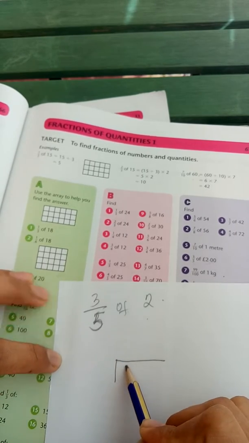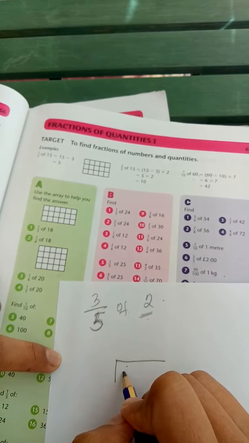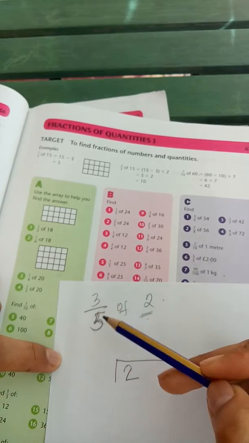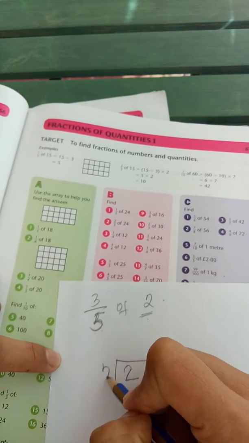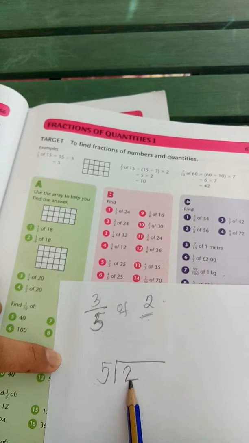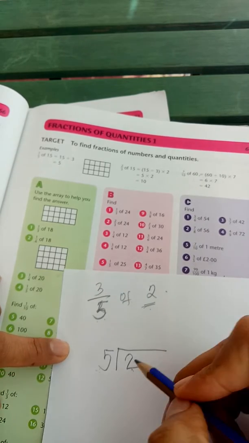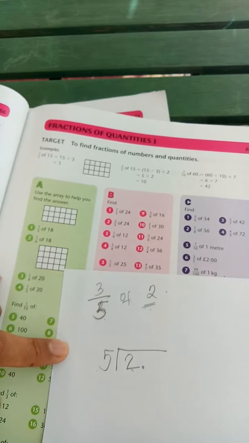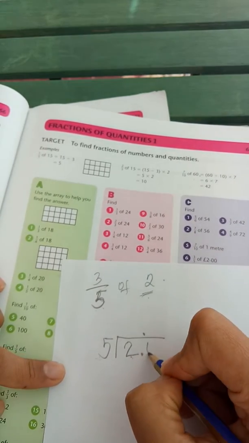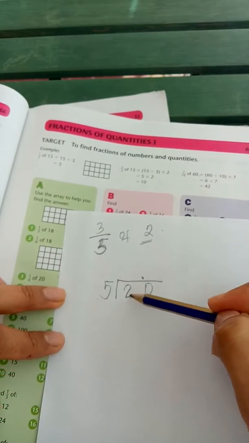What number should we put inside? Of course, we are going to use our amount, and that's going to be 2. And the number outside will always be our denominator. In this case, we have number 5, so we put it outside. Now, you have to think, is 2 bigger than 5? No, it's not. So in this case, we need to use a decimal point. We put a decimal point over here and a decimal point on top here, and then we need to add 0. Now it's enough. We can look at it as 20.